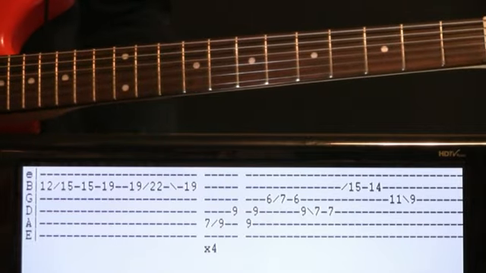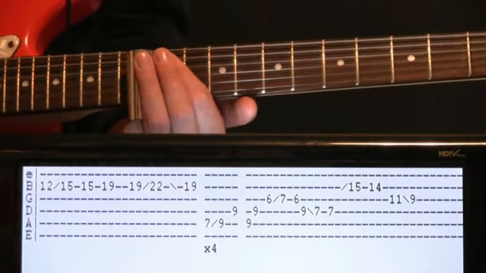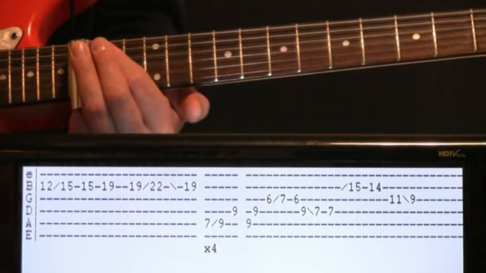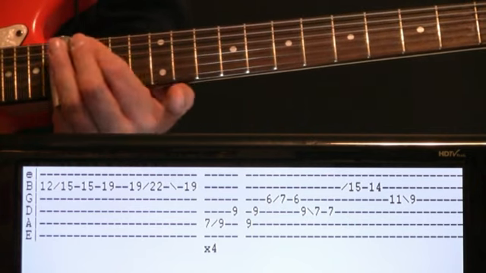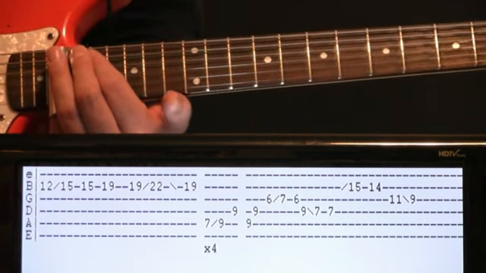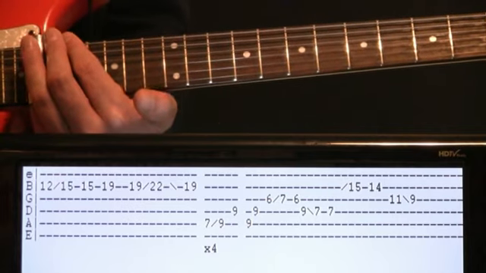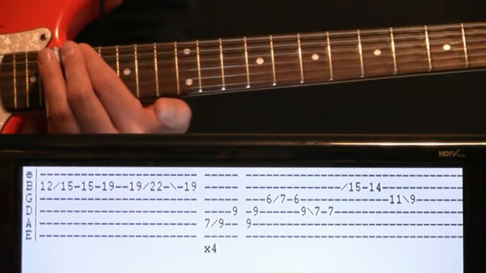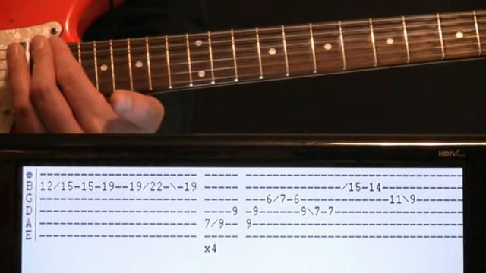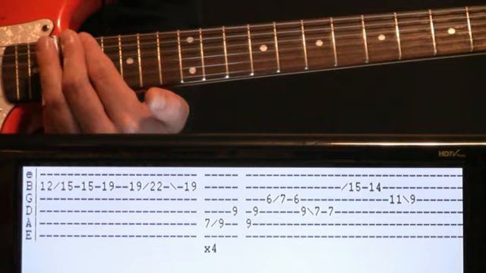Okay, next solo section here, be at 12 on the B, slide that up to 15, hit the 15 again, and then bring that all the way up to 19. Okay, slide that 19 all the way up to 22, and then a slow back down to 19.